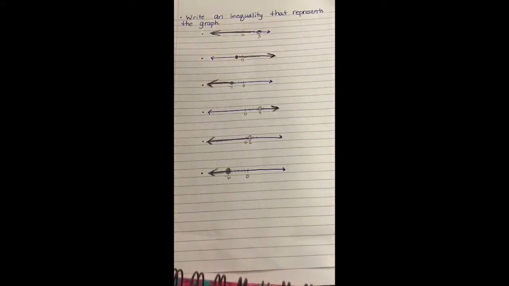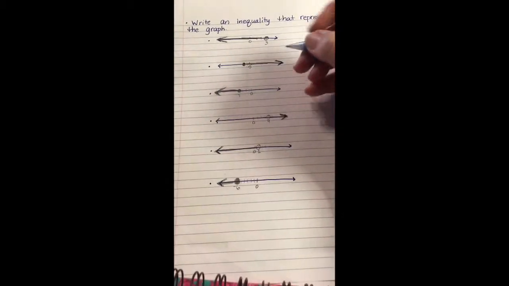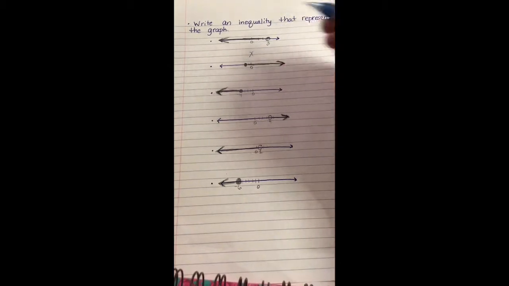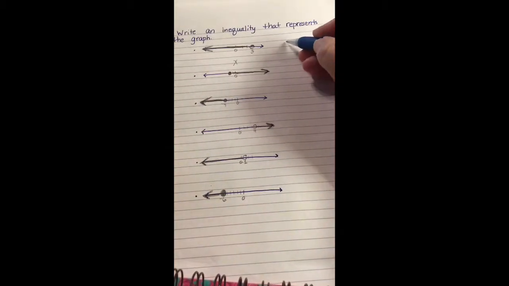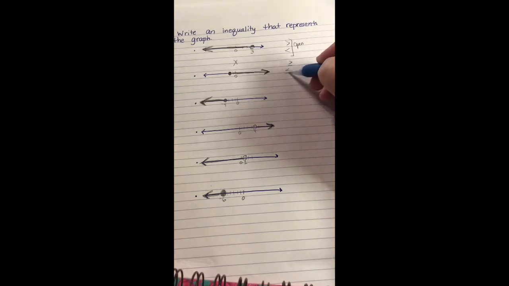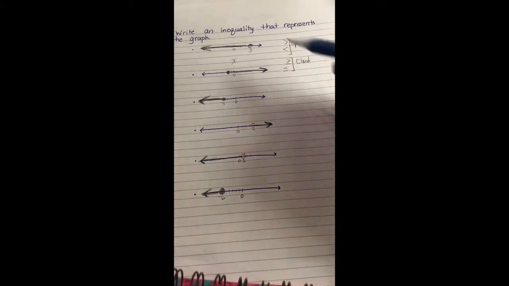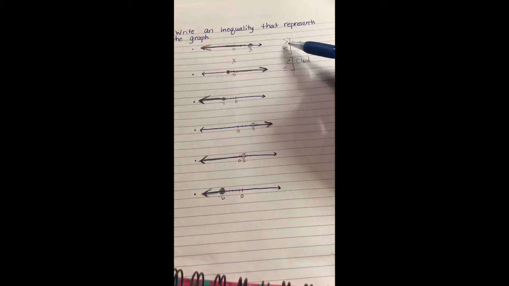You can use any variable that you want. It doesn't matter. X, Y, Z. Typically we use X, but whichever you prefer is fine. So I'm going to put X, and remember the little thing I told you. If you have these two symbols, you're going to have an open circle. If you have the other two symbols, you're going to have a closed circle. That will help me decide which symbol to use. Here I've got an open circle, so it's one of these two symbols.